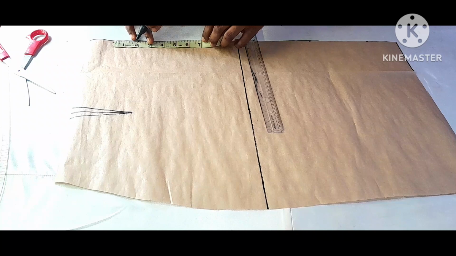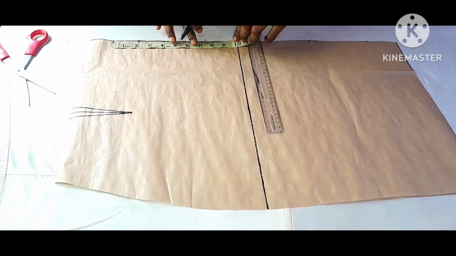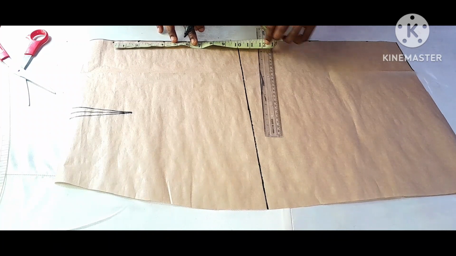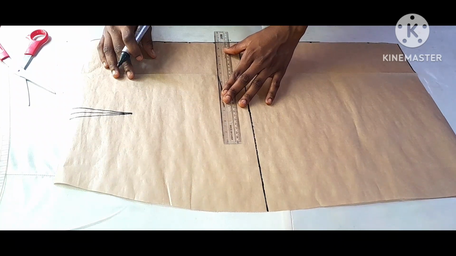2 inches points. You can make yours 1.5 inch. All right, so here I'm going to draw a straight line.